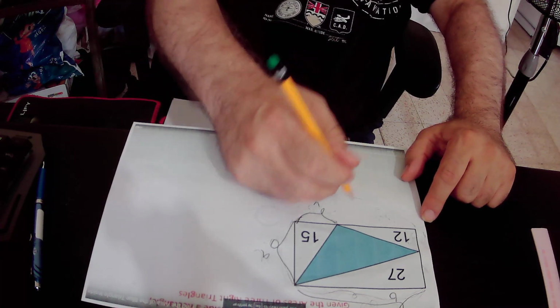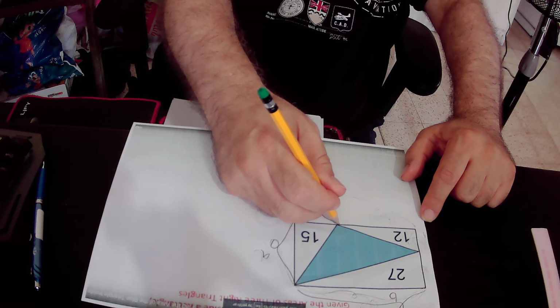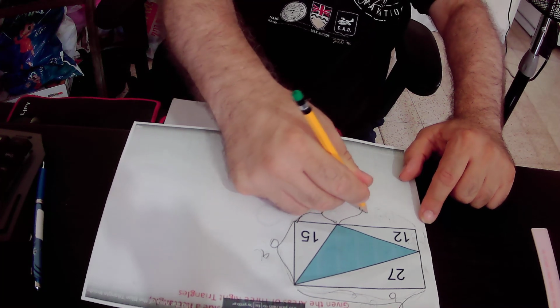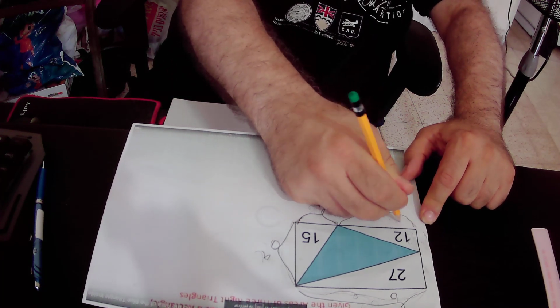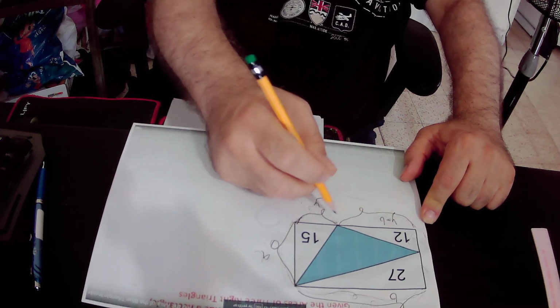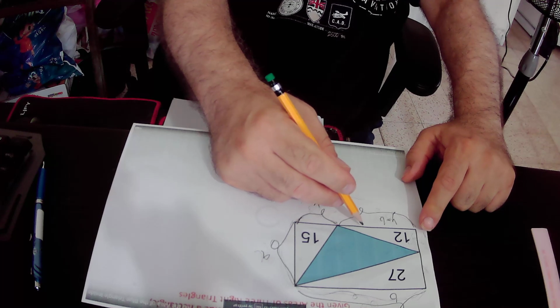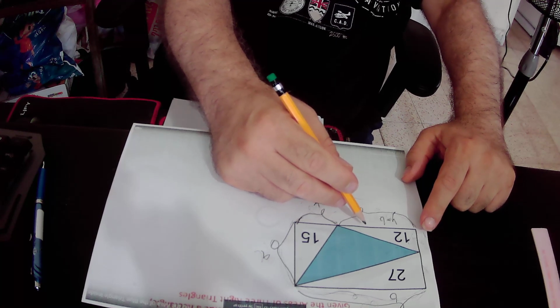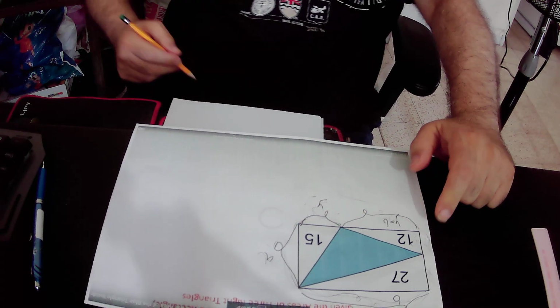Okay, so actually Y minus B equals the base of the right triangle whose area is 12 units.